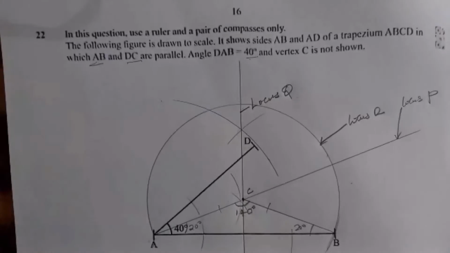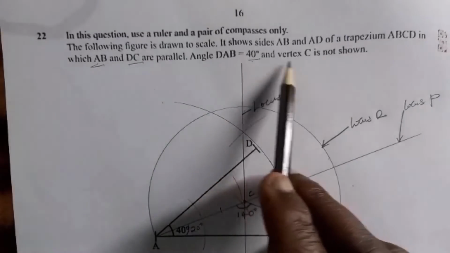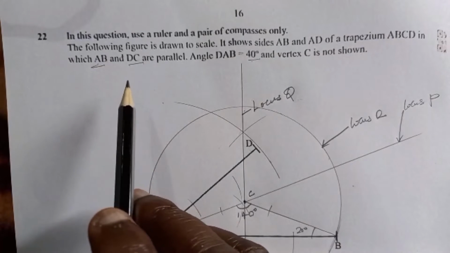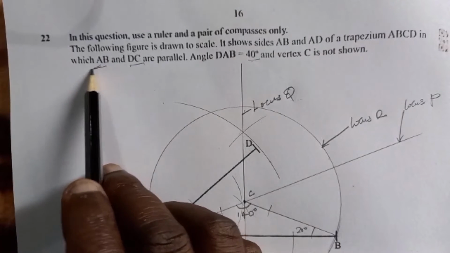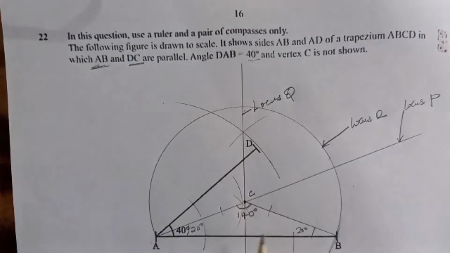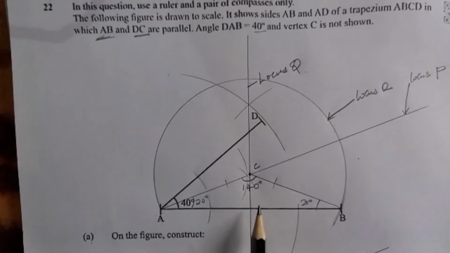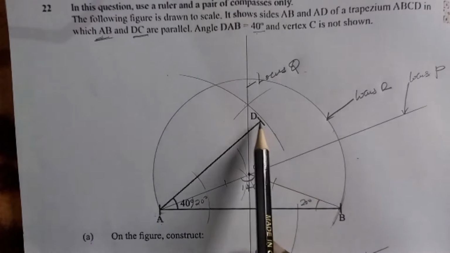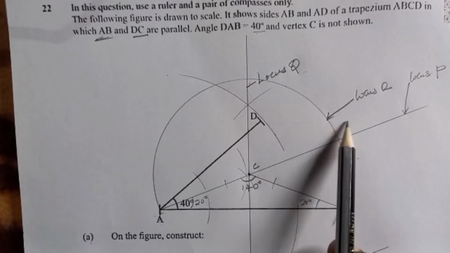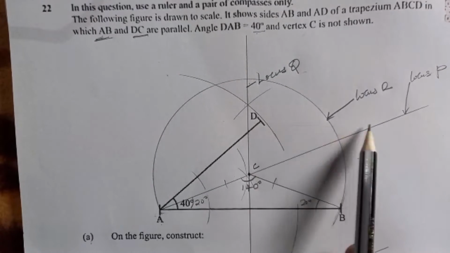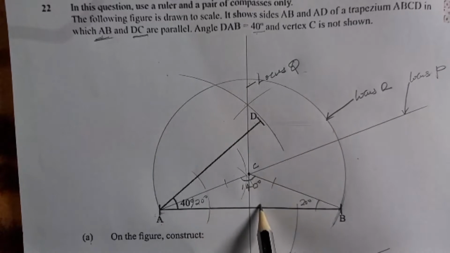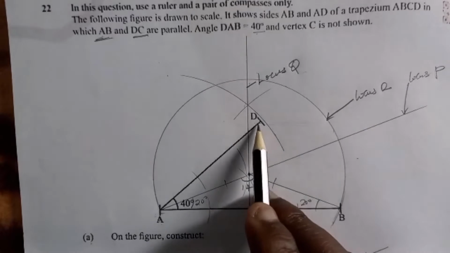So remember, we have the trapezium from the first part, and this trapezium has two sides that are parallel to each other. AB and DC should be parallel. So C should be somewhere here. This one should be parallel to another line that is here.